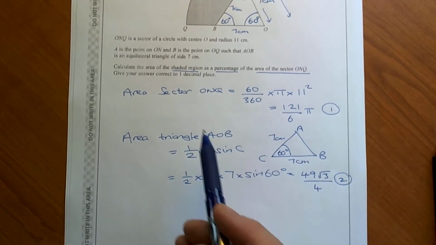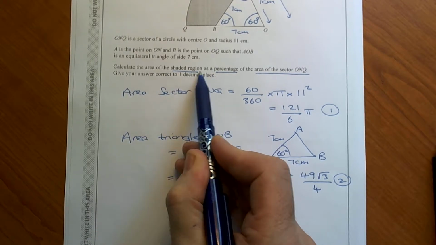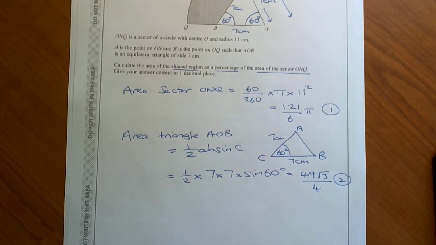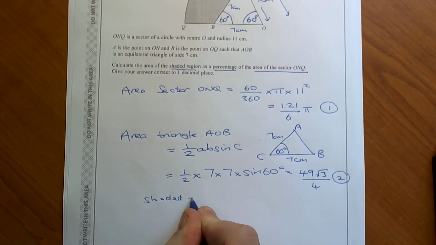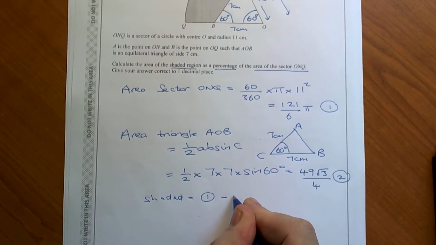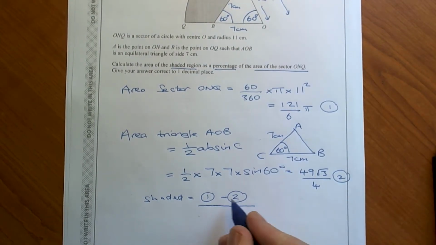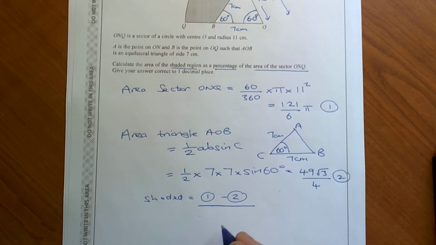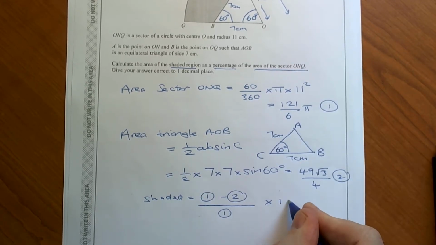Now let's have a look at what the question wants us to do. It wants us to calculate the shaded area as a percentage of the area of the sector ONQ. So what's the shaded area going to be? So that the shaded is going to equal the sector area, which is number 1, take away number 2, so take away that triangle, and then we need to divide it by the area of the sector, that's going to be 1, and then to make that a percentage we're going to times that by 100.